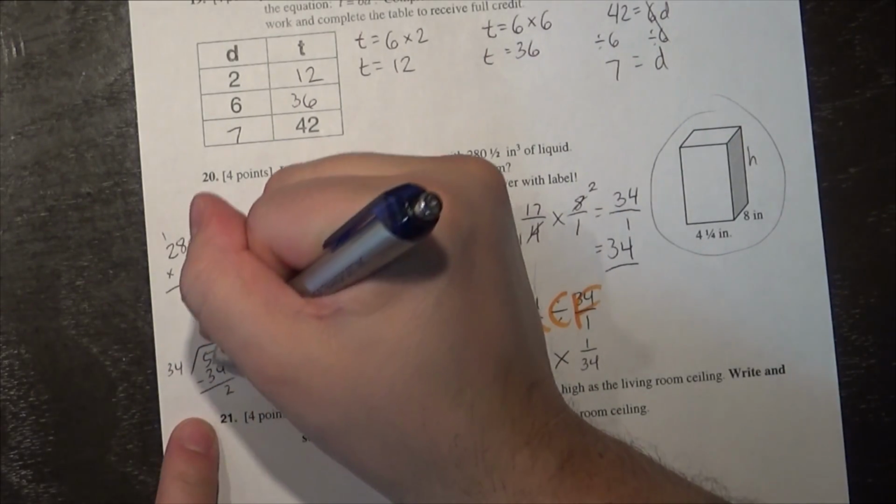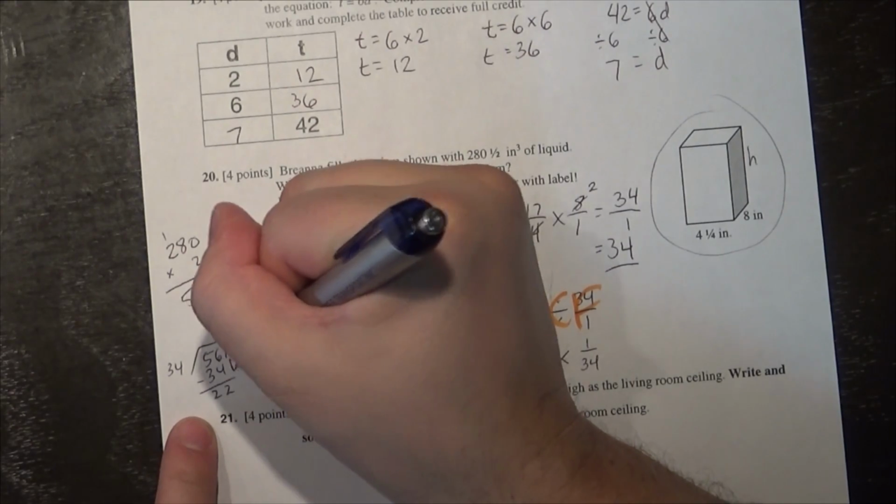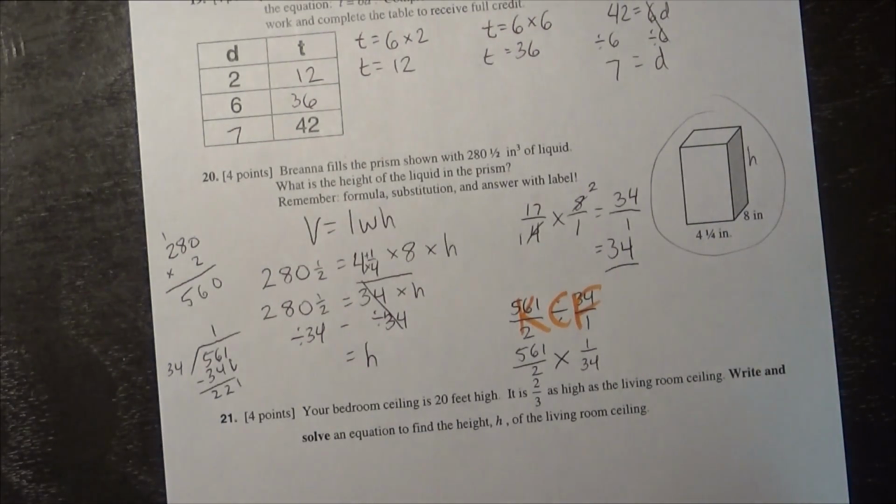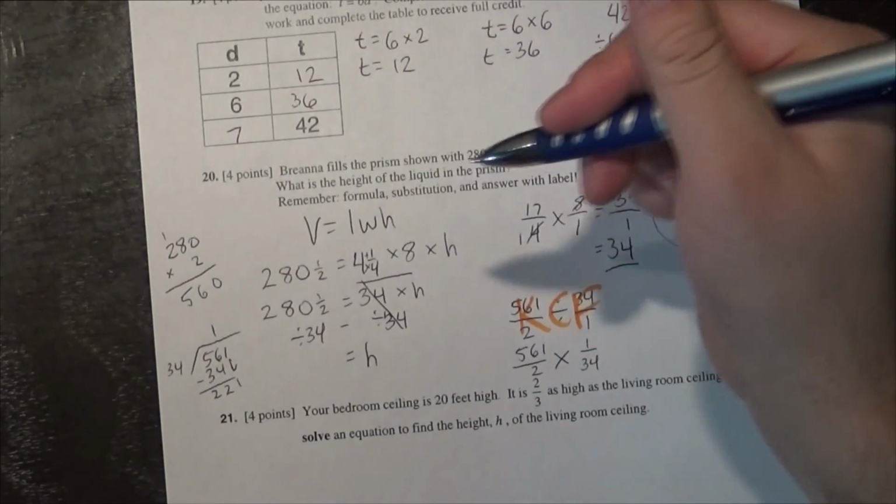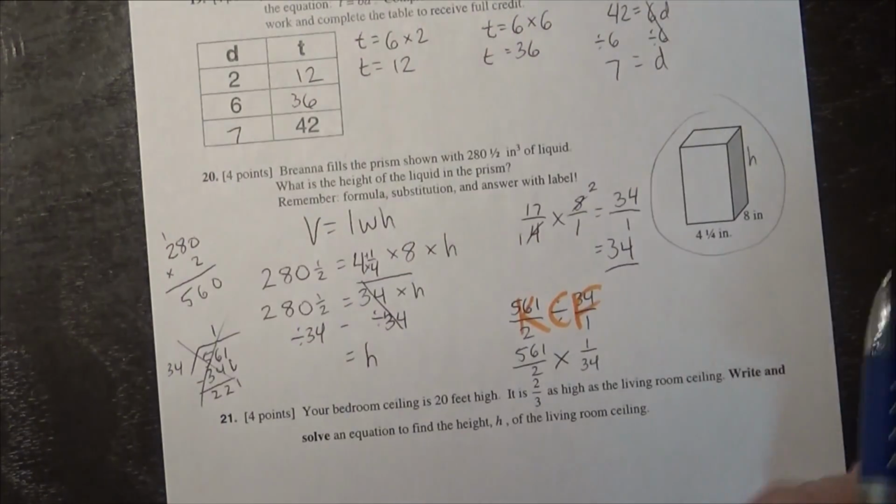6 minus 4 is 2. 5 minus 3 is 2. Bring down a 1. Does 34 go into 221? Well, if I had to guess, and this is only a guess, I might say maybe 6 times. But as I look at it, I actually don't think it's going to work out. All right, so I don't think that does work out. Let me just say it was worth a try, though.